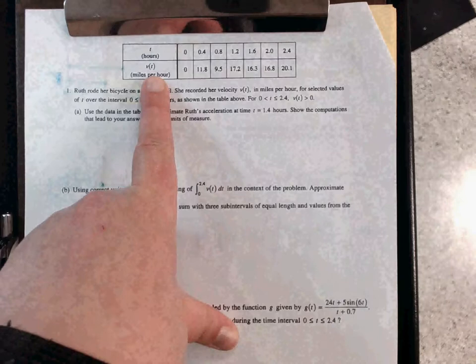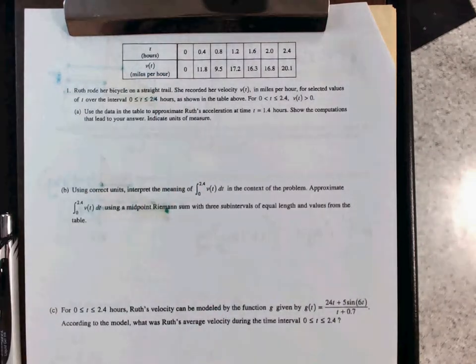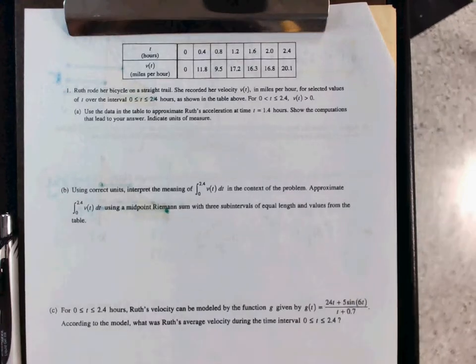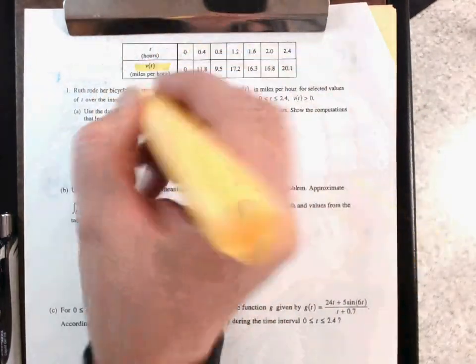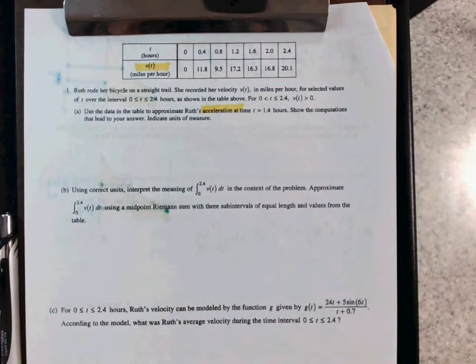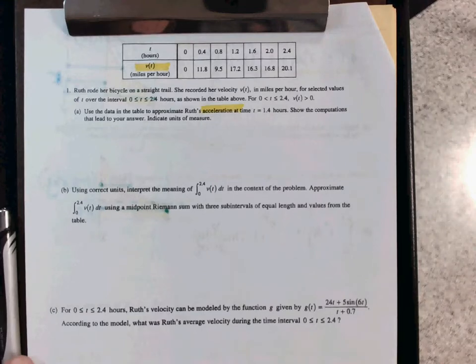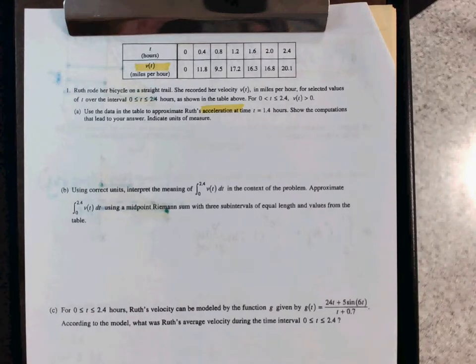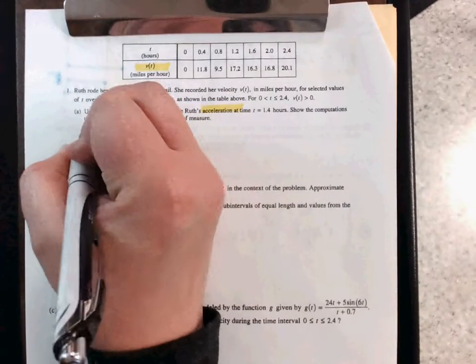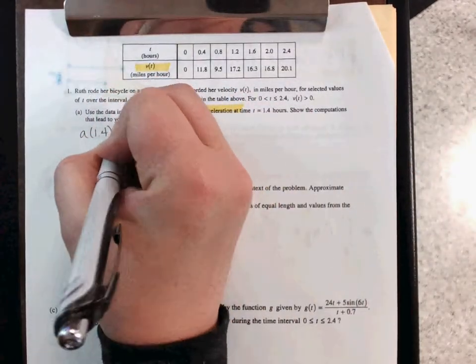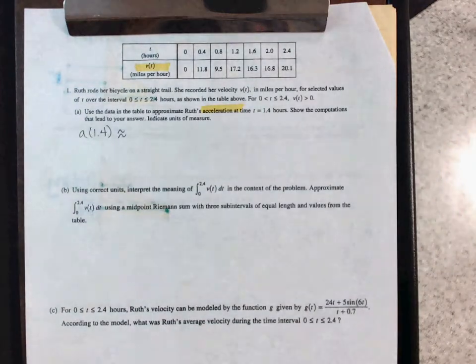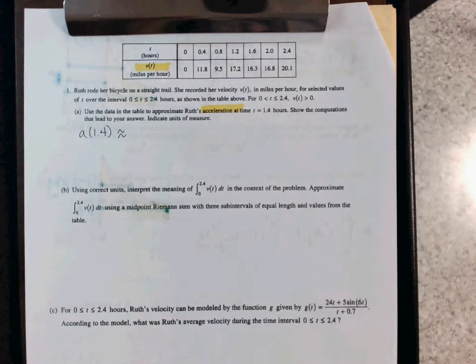If this is velocity and you want acceleration, that's the derivative, but what type? A real derivative or an average? Good. So if this is velocity and I want acceleration, I'm going to have to do an average rate of change. Because remember, they didn't give me the real equation, they're just giving me a bunch of values in a table. So I'm going to put A of 1.4 is approximated by. They would not count off points if you put in equals instead.